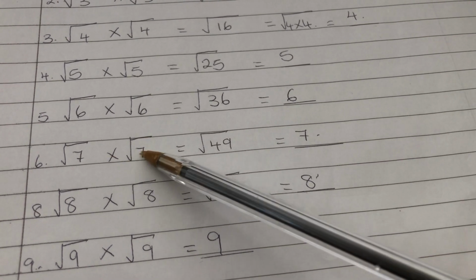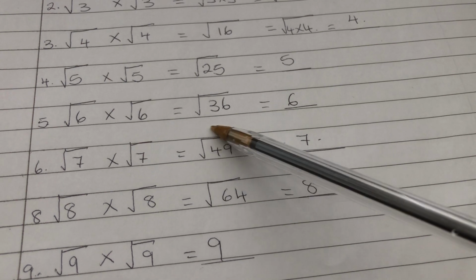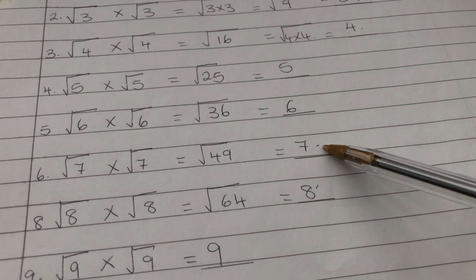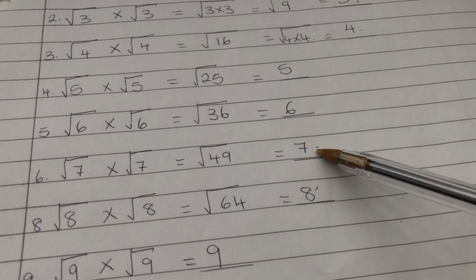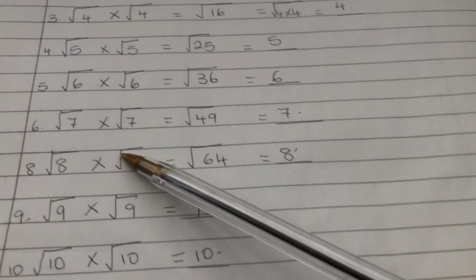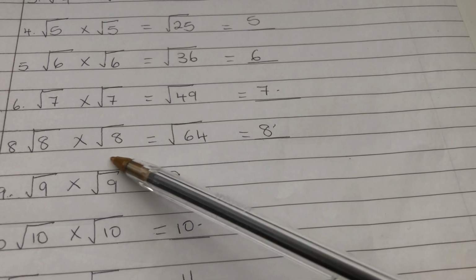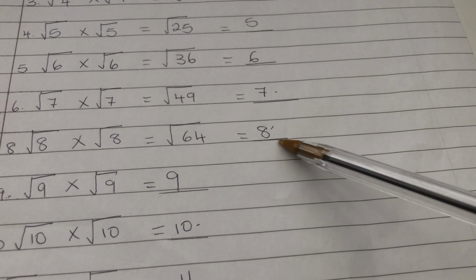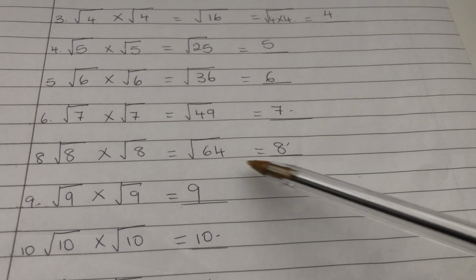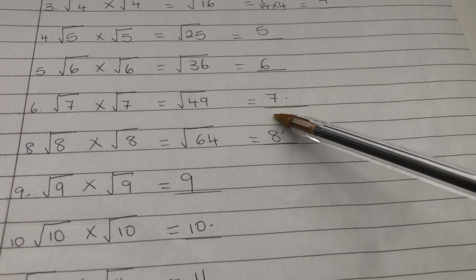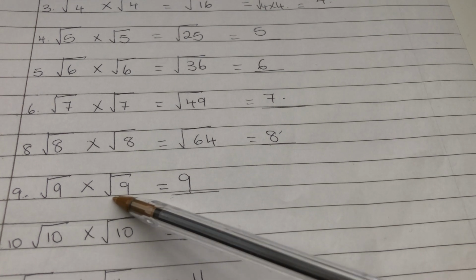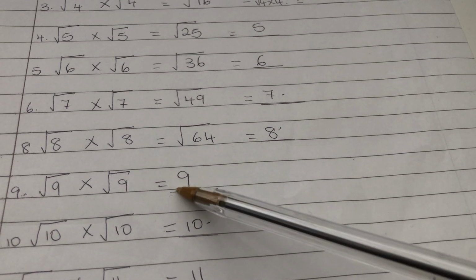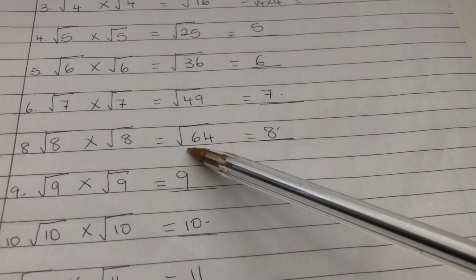Root 7 times root 7 will give me root of 7 times 7, which is 49, which will give me 7. As I said, the reverse is also true. Root 8 times root 8 will give me root 64, which will give me 8. As I said, the reverse is also true. Root 9 times root 9 will give us root of 81. Okay, root of 81 is 9.